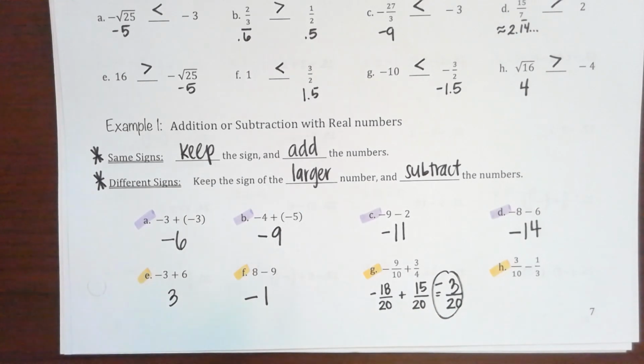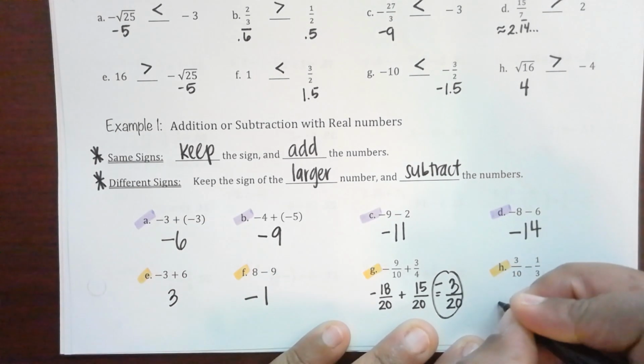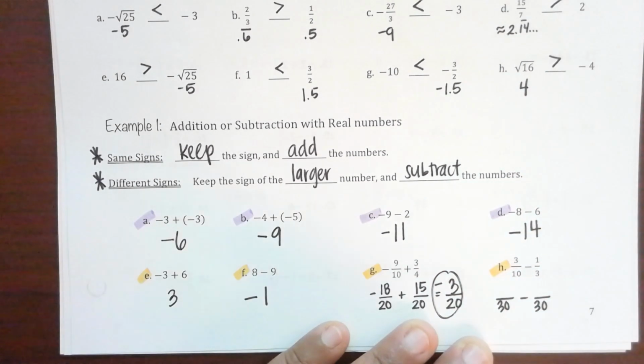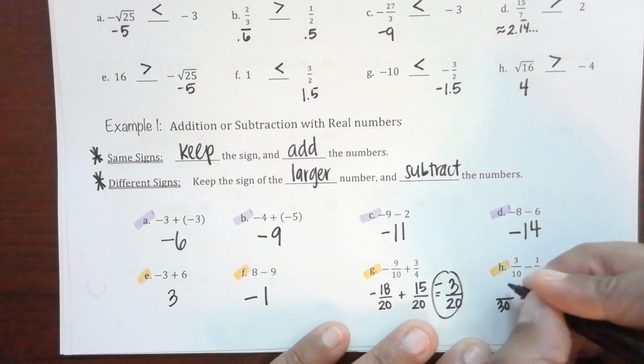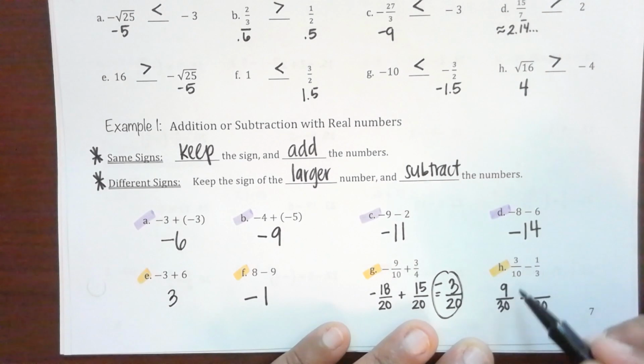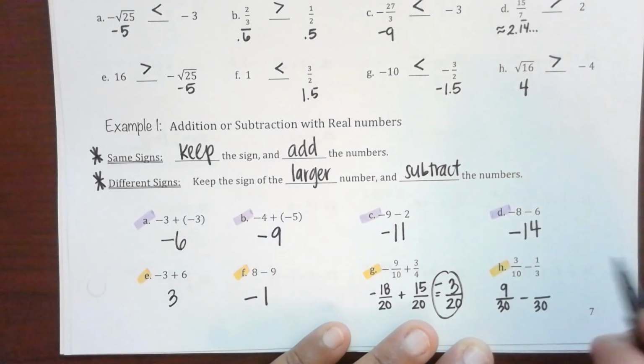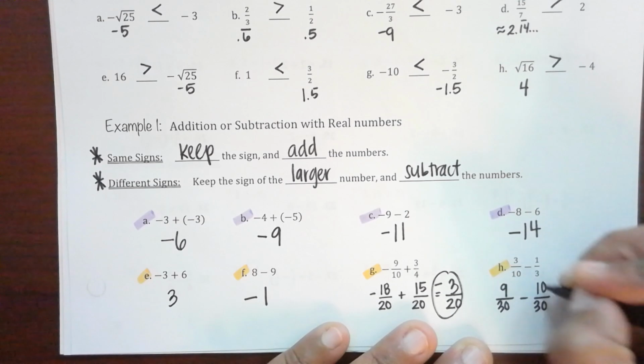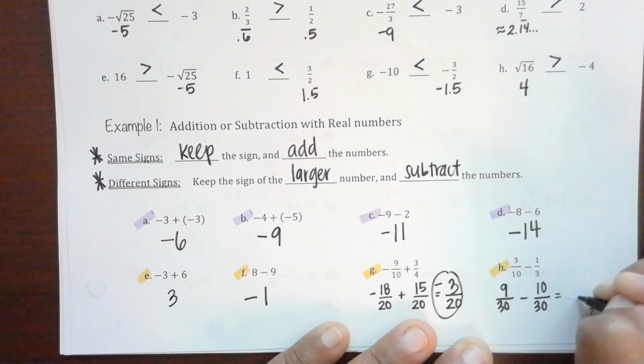What's the least common denominator between 10 and 3? You just said it. 30. So, I got to change it into 30 and 30, right? What multiplies to 10 to get 30? So, what's 3 times 3? 9. So, my first fraction changed into 9 over 30, right? What multiplies to 3 to get 30? So, what's 1 times 10? 10. Perfect. So, the 30 should not change, right?